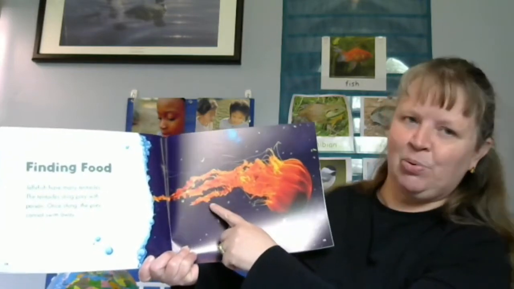Finding food. Jellyfish have many tentacles. The tentacles sting prey with poison. Once stung, the prey cannot swim away. Remember, a predator is an animal that eats another animal. The prey is the animal that gets eaten. So the jellyfish would be the predator, and the little fish that it stings would be its prey.